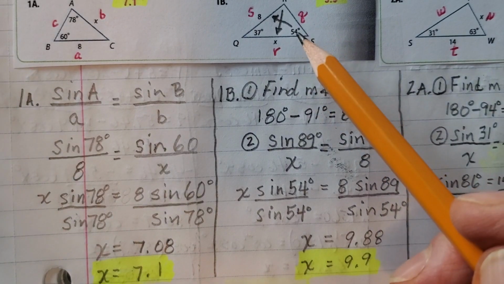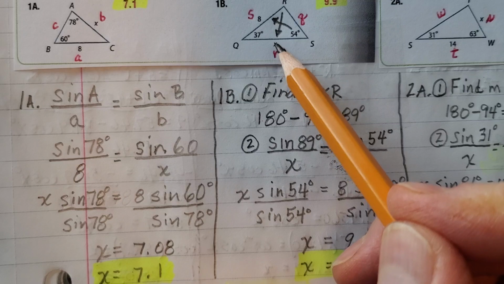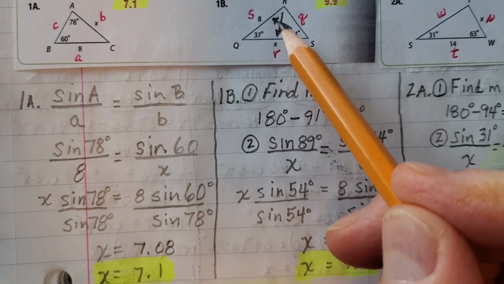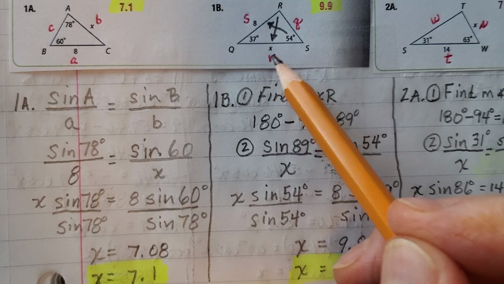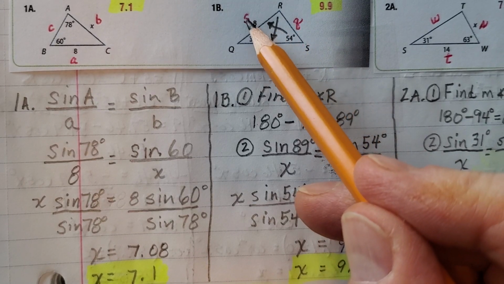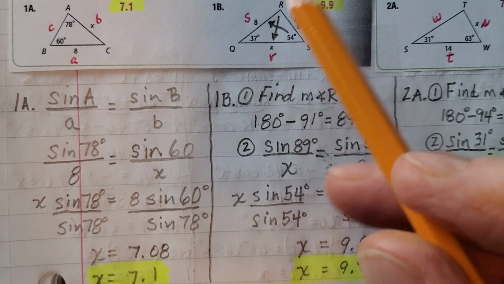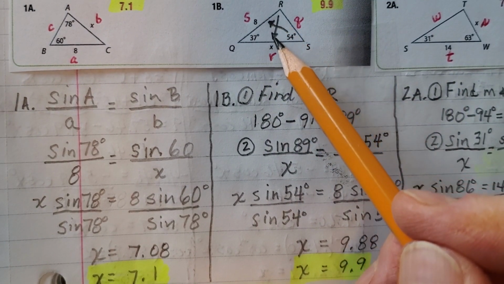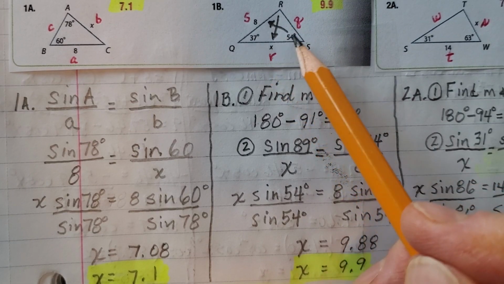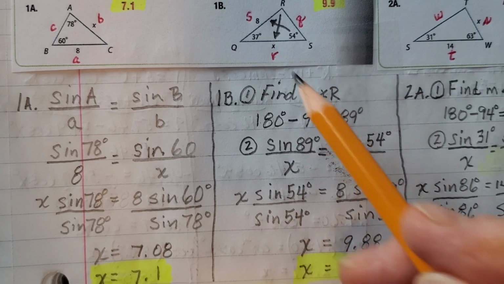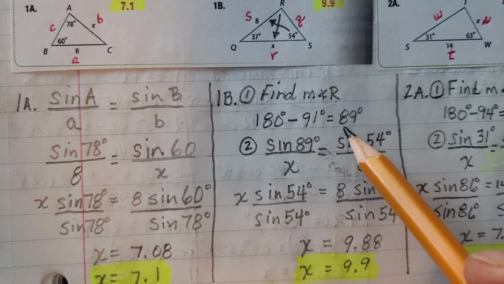Now I'm going to do example B. Now example B, understand when you're looking at example B, it says find x. Well, if you go opposite x, which is r, I'm going to label this big R, little r, big S, little s, Q, little q. I did a cursive, I should have done a cursive s. So now what I want to use x, but I don't have angle r. How do I find angle r? Well, you know two angles add up to 91, these two, so 180 minus 91 will give you angle r, which is 89 degrees.